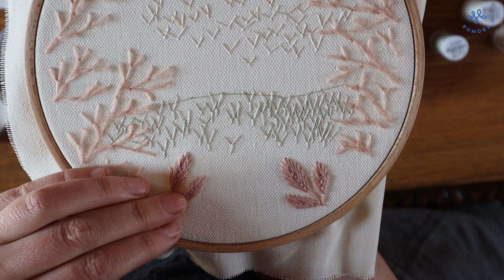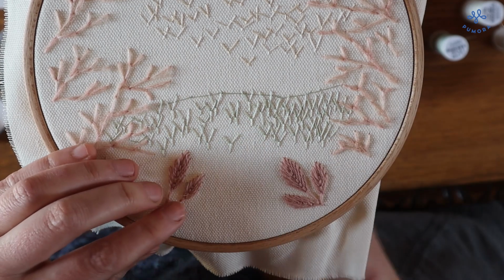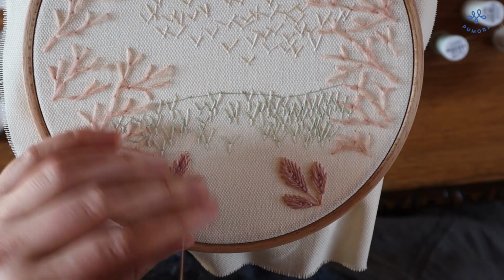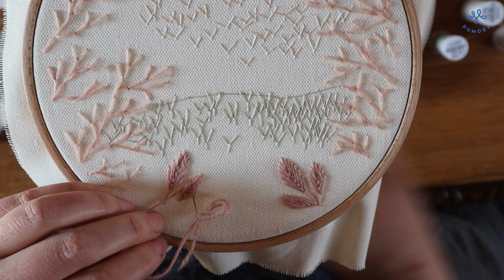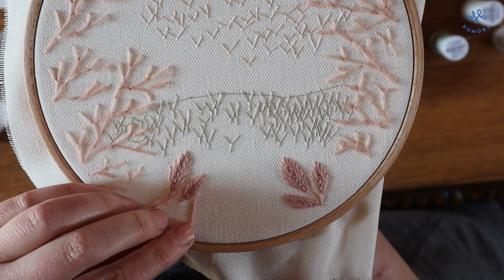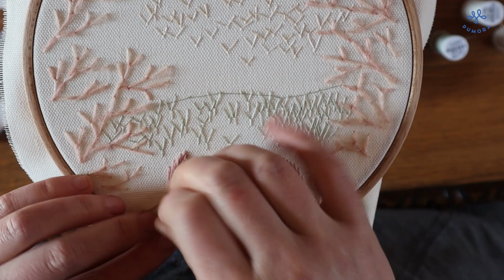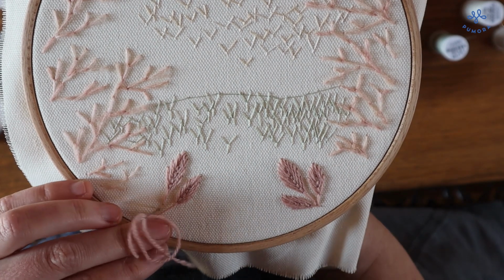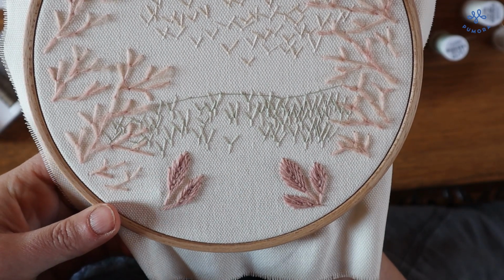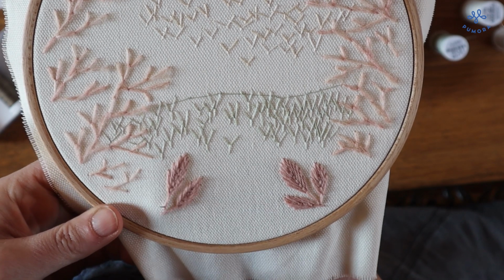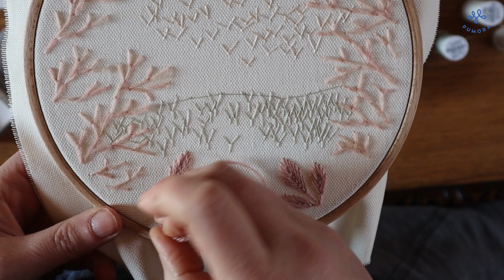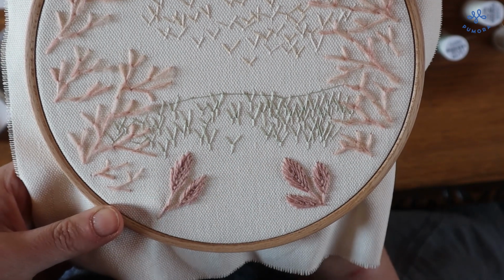So I enjoyed using these 3 types of threads, because in this case the thicker threads are in the foreground, and they make the foreground much more tactile. Is tactile the right word? It feels like you can touch it, just like if you stand in front of leaves, you can touch them in real life too.